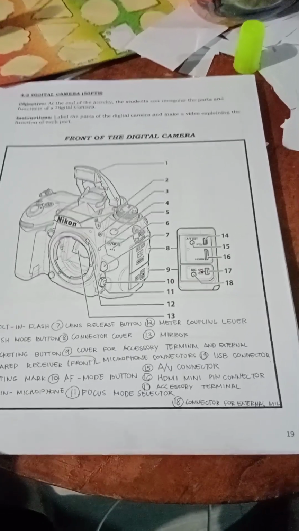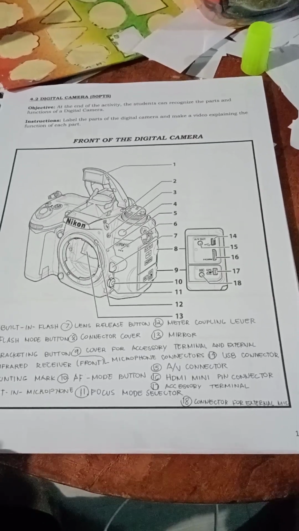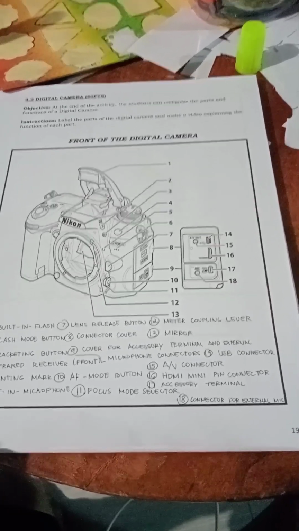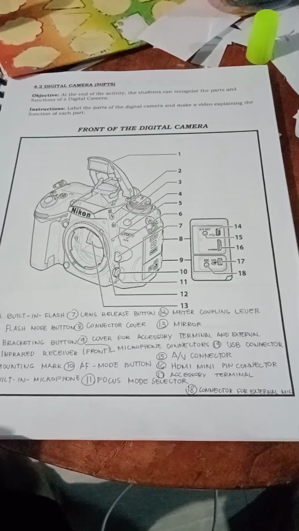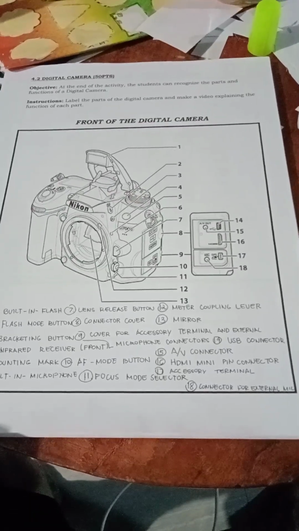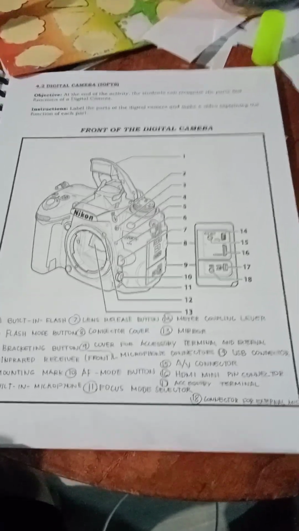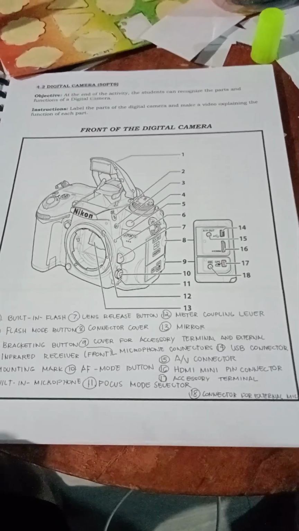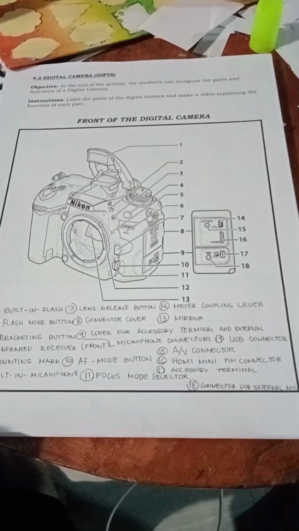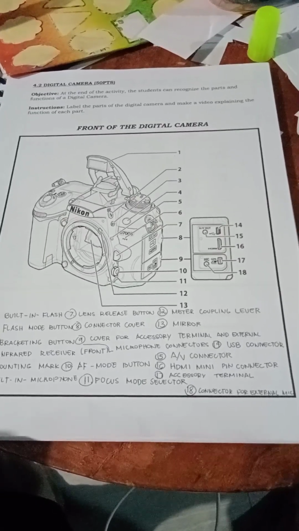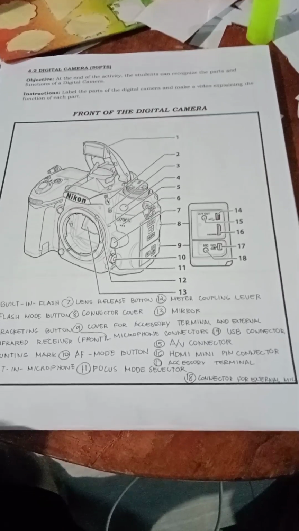Meter coupling lever. Mechanism that couples the camera's metering system with the lens for accurate exposure measurement. Mirror. Reflective surface that directs light from the lens to the viewfinder. USB connector. Port for connecting the camera to a computer or other devices for data transfer. AV connector. Connector for audio-video output to a TV or monitor.